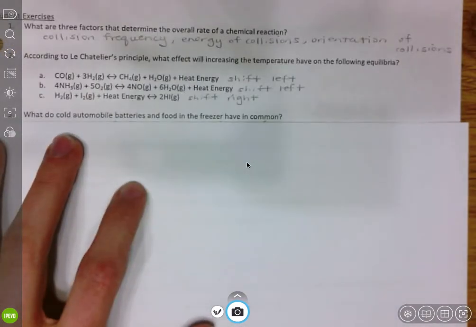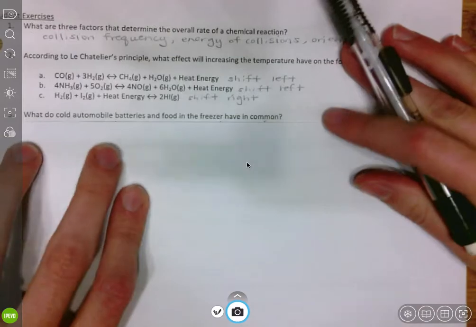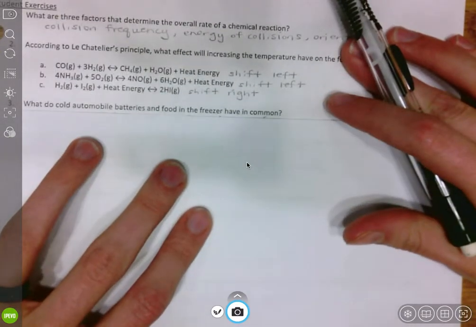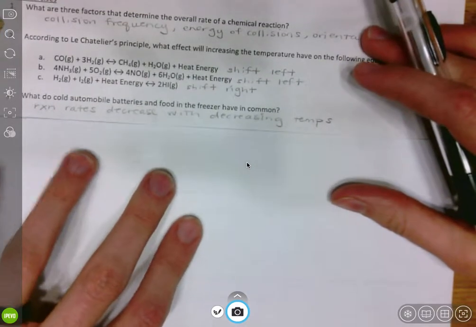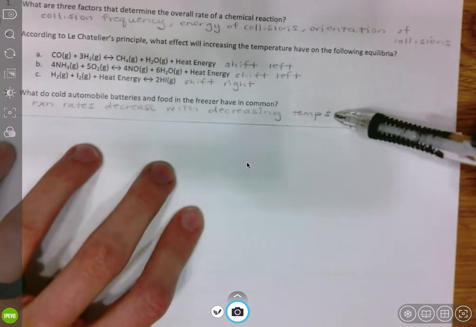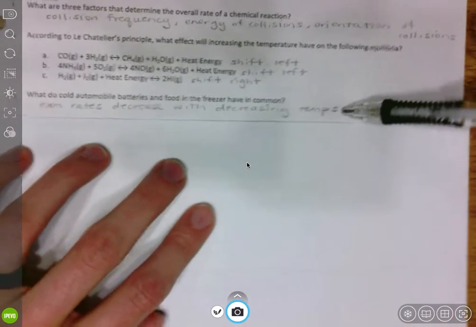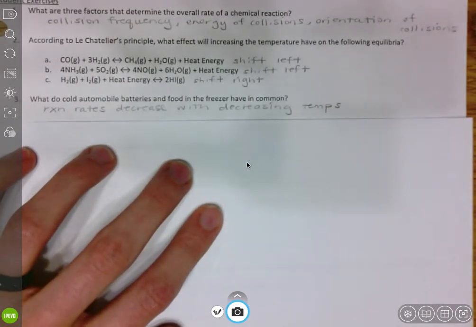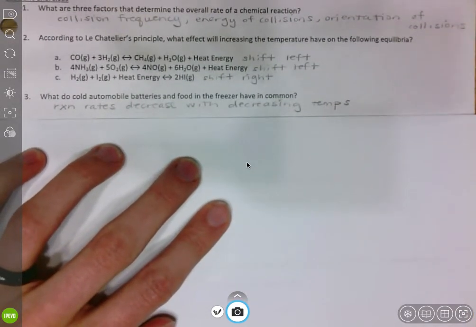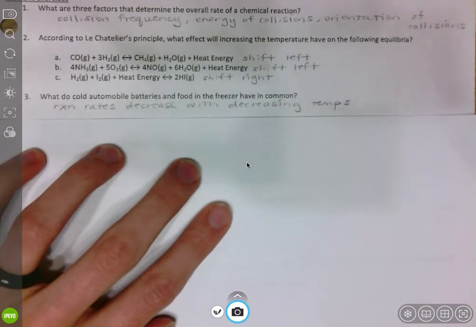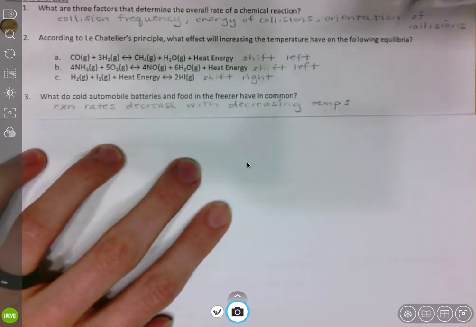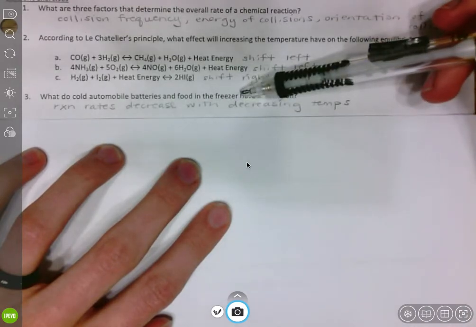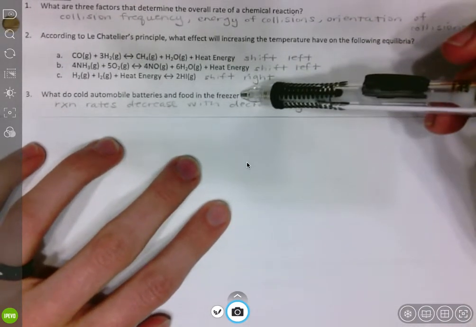3, what do cold automobile batteries and food in the freezer have in common? Okay, so our reaction rates are going to decrease with decreasing temperatures. We put food in the freezer so that the processes that make our food go bad, like maybe bacteria in your food, slow down so that they don't spoil your food as quickly.